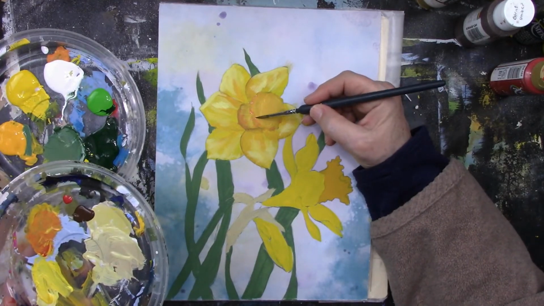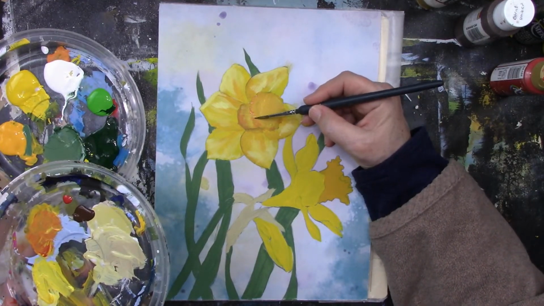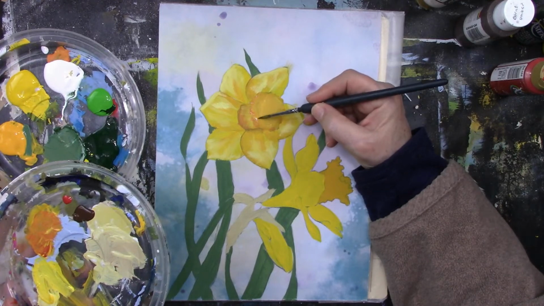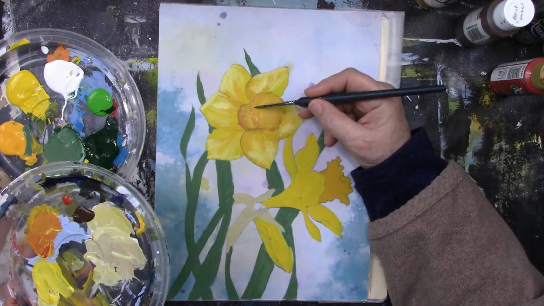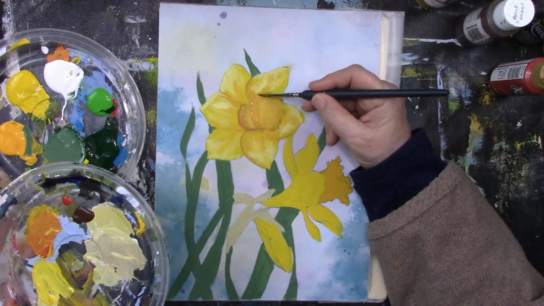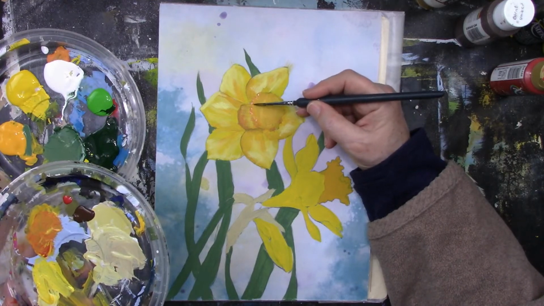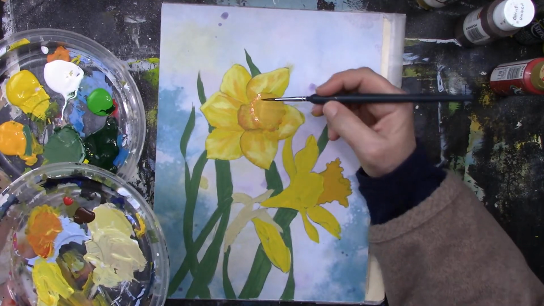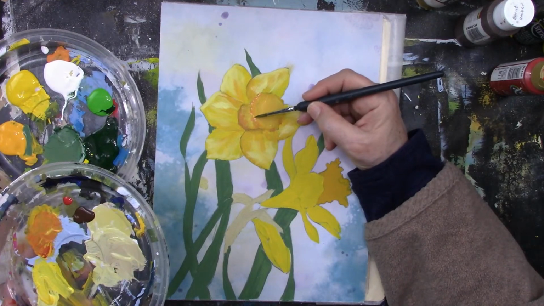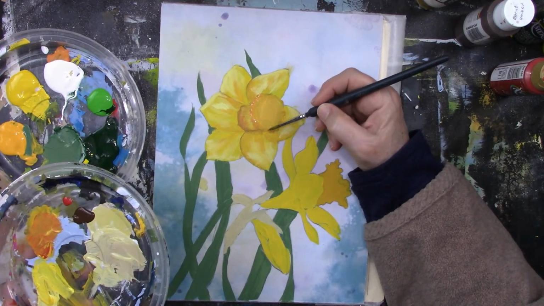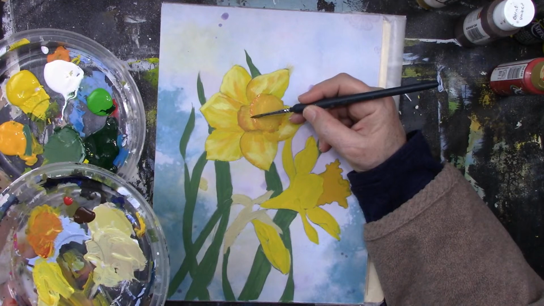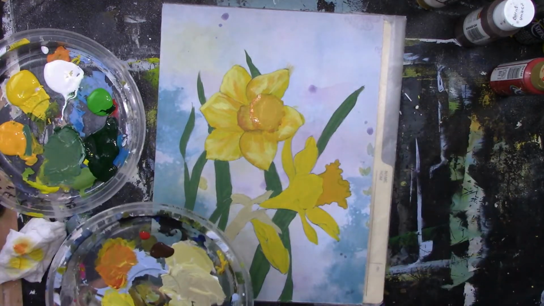And I just want to lightly fade it out, just a bit. So I'm just taking my wet brush and dabbing at it and pulling it into the other part of the flower.